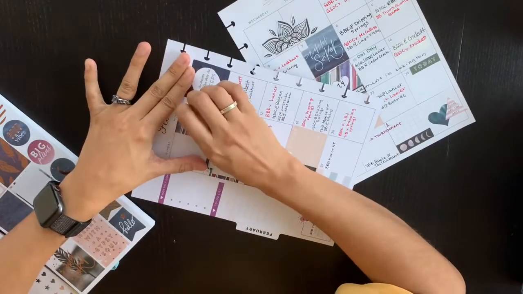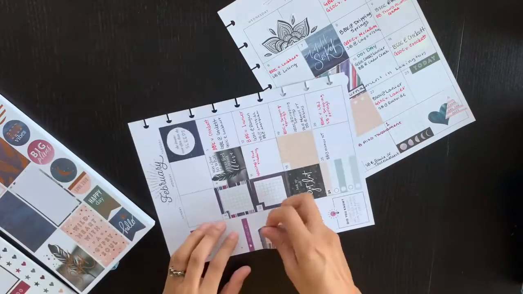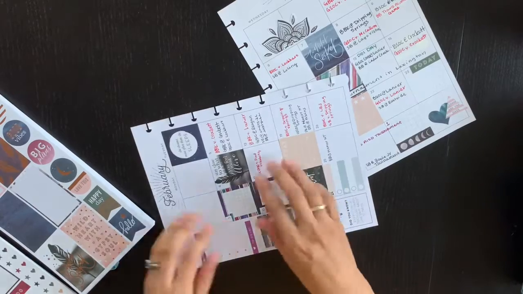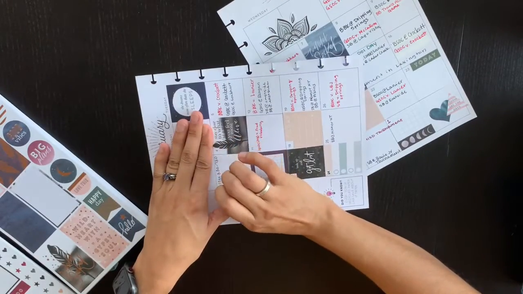All right, I gave in. I'm like, nope, I don't like it. I don't like having a quote that looks very similar to the one I put down first. So I put that sticker in the to-do list section of the planner.